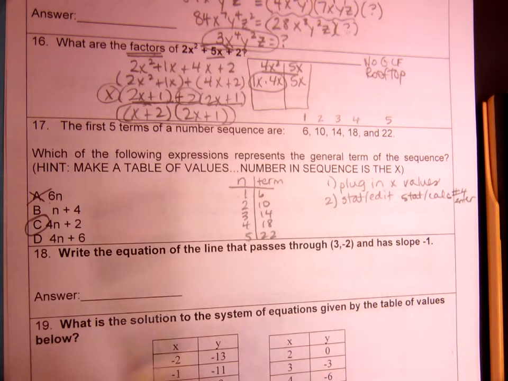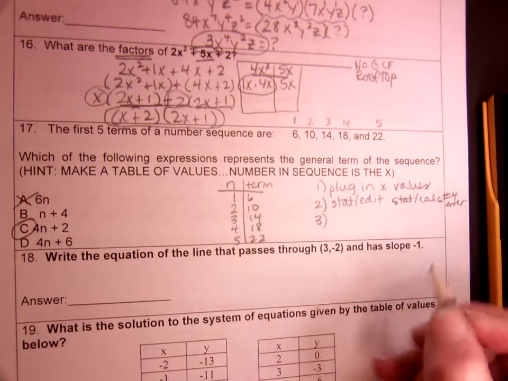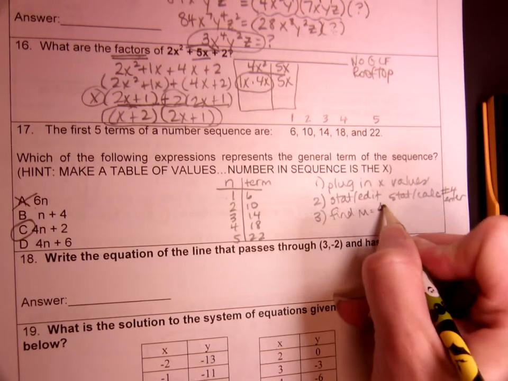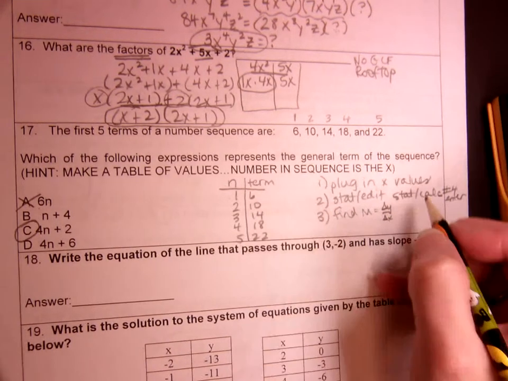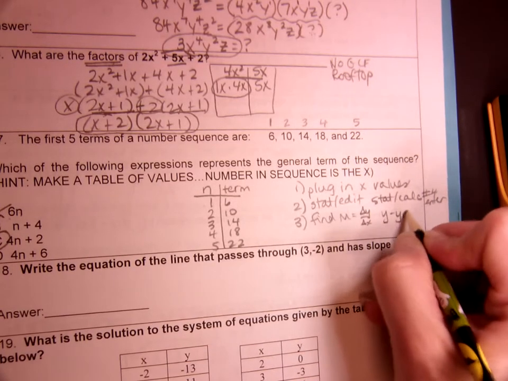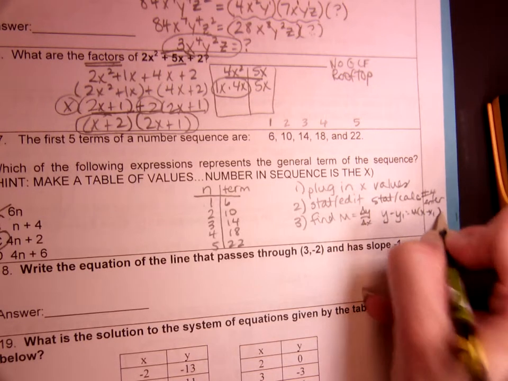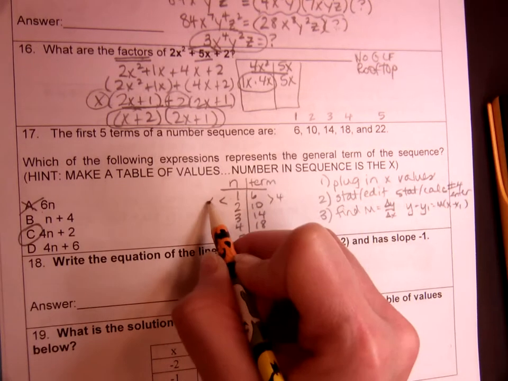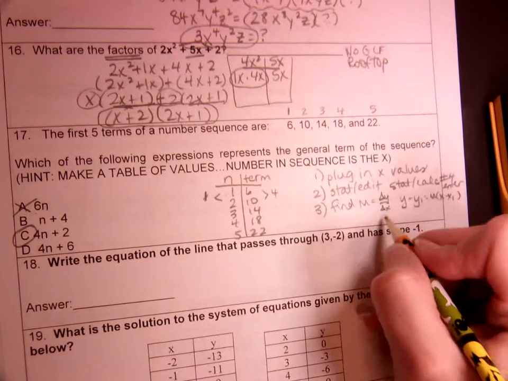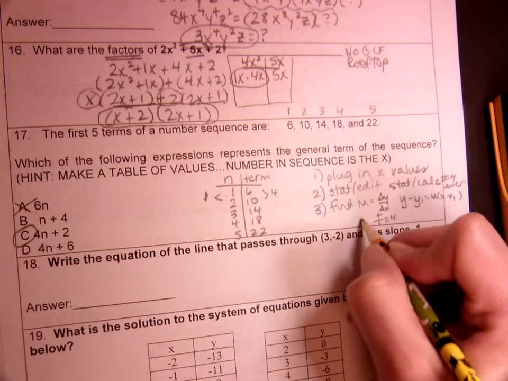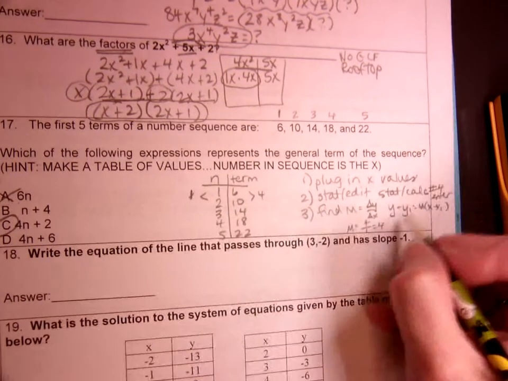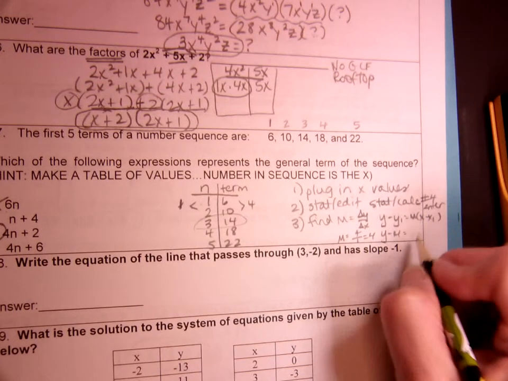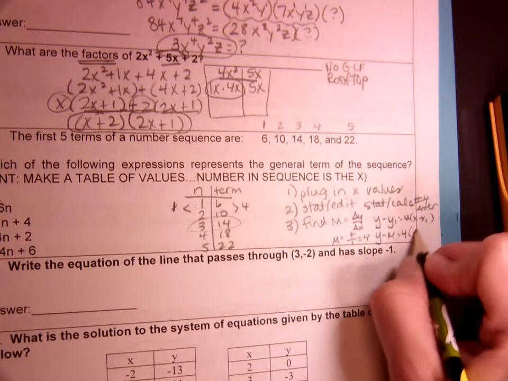Another strategy would be to find your slope, which is the change in y over change in x. And then you could do the y minus y1 equals m times x minus x1. So your change in y is 4, and your change in x is 1. So this would be 4 over 1, which is 4 for your slope. And then you could just choose a point, like 3, 14. That would be y minus 14 equals the slope, which is 4, times x minus 3.